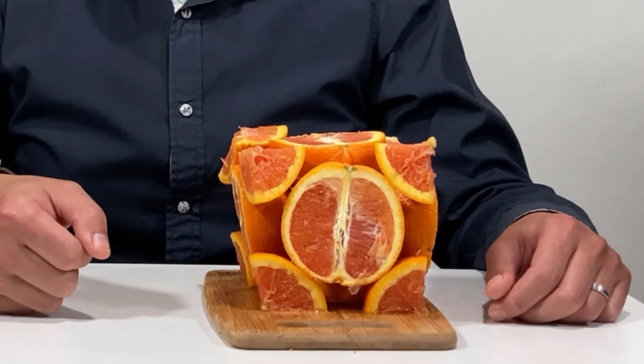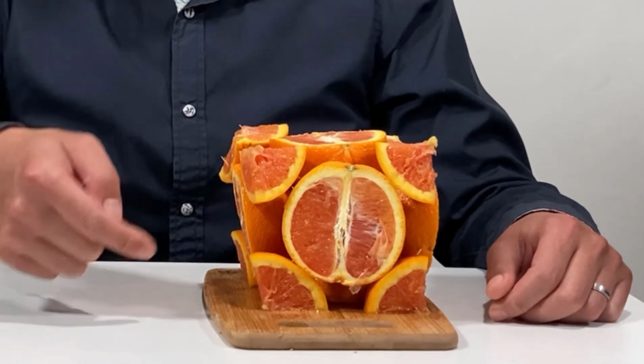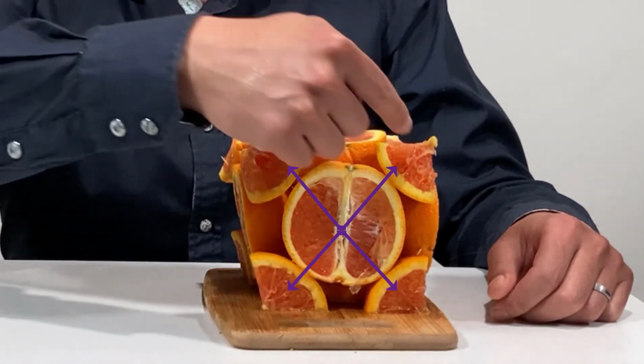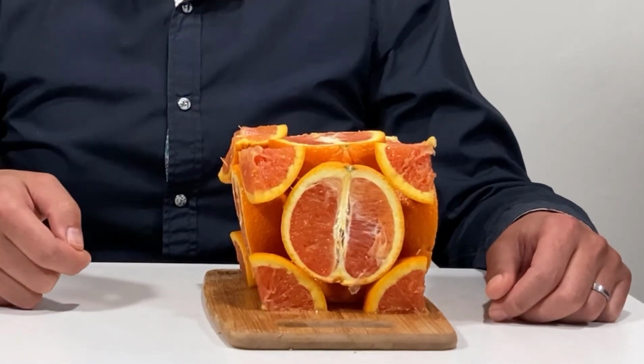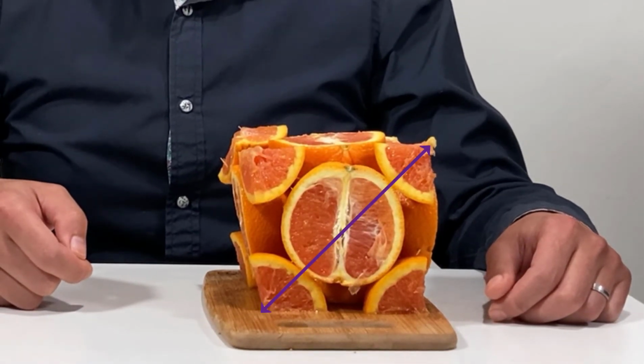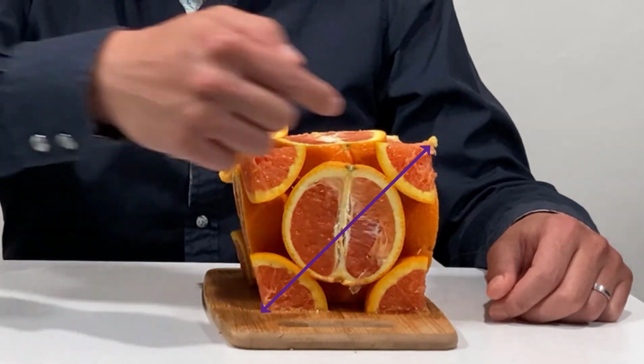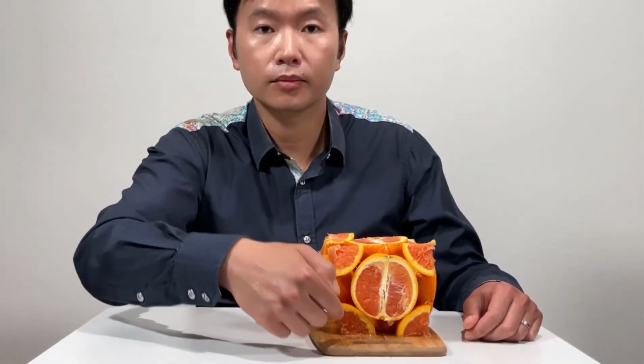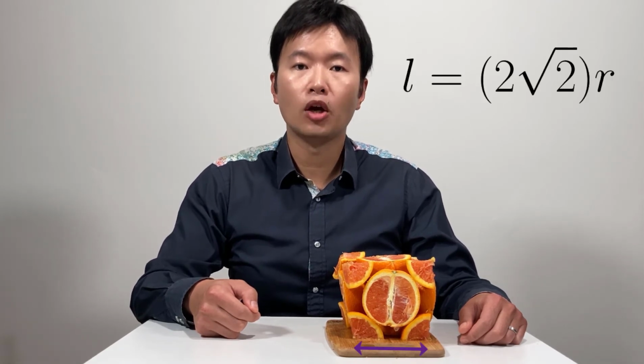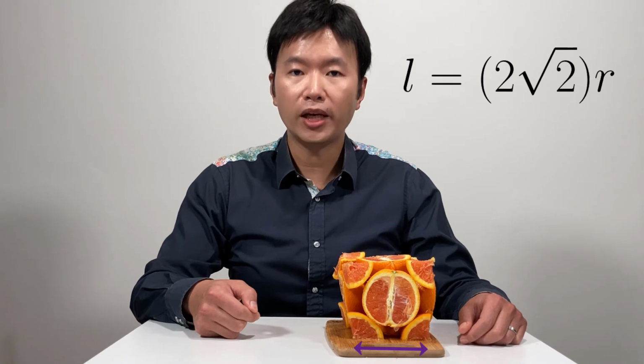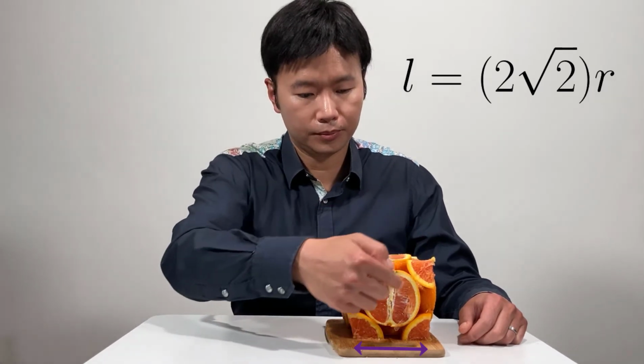Connect the half orange with 4 corners first. It is the face diagonal that all particles touch each other. Therefore, the edge of an FCC unit cell is equal to 2 times root 2 times the radius of the particle.